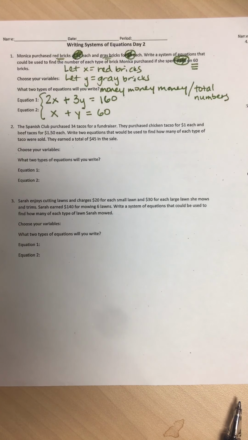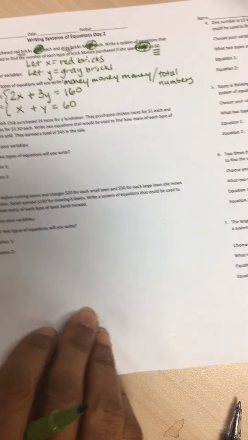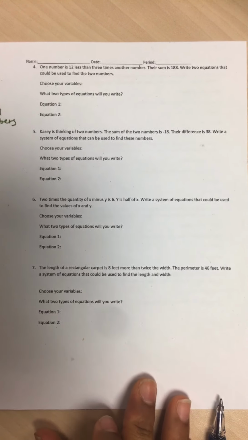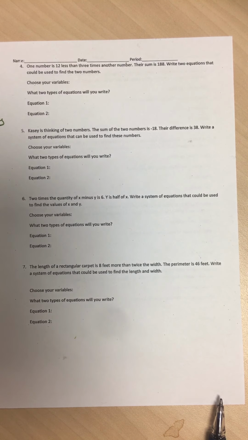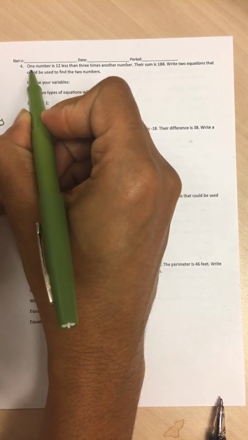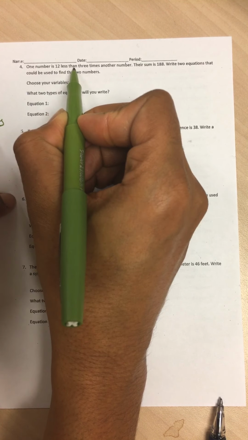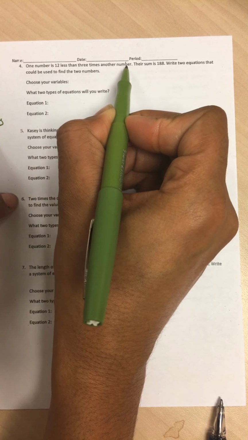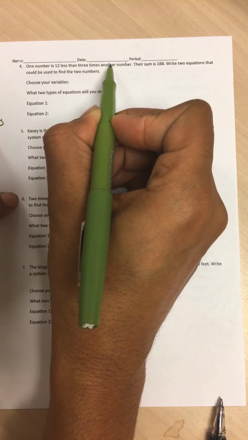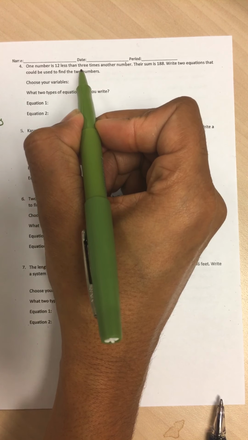Okay, let's move on to problem number 4, which is a different type of problem. Problem 4. Let's read it to get a good idea of what we're working with. One number is 12 less than 3 times another number. Whew, that's a lot of math words. That is very, very mathy.